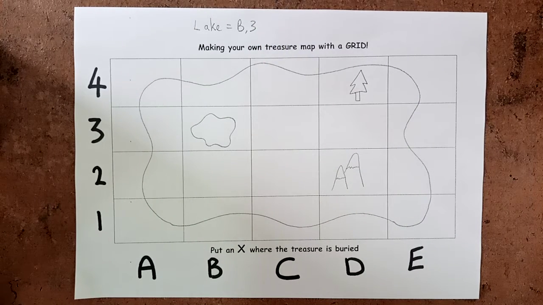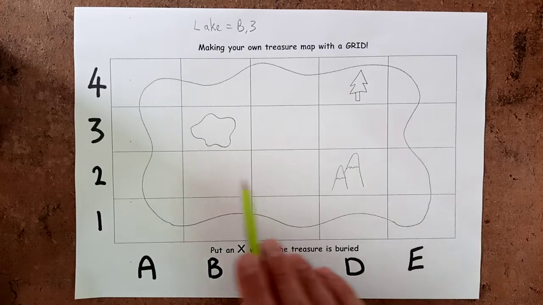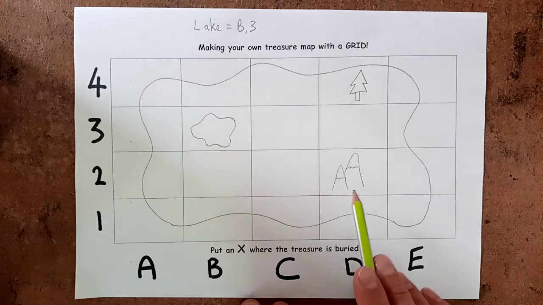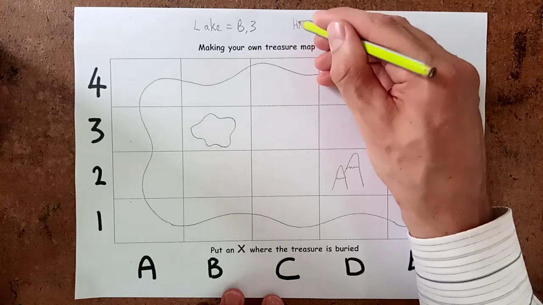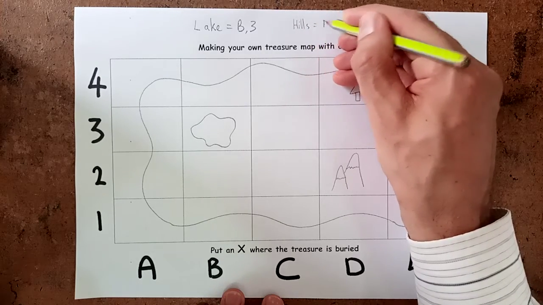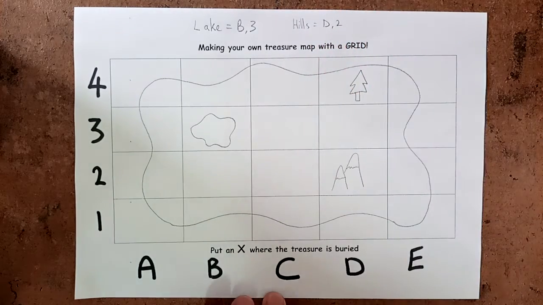Let's do the hills. Who thinks they can figure out which box my hills are in? First we go along the bottom. Ooh, yeah, D, isn't it? D. And then we go up. 2. Okay, so we know that our hills are D2.